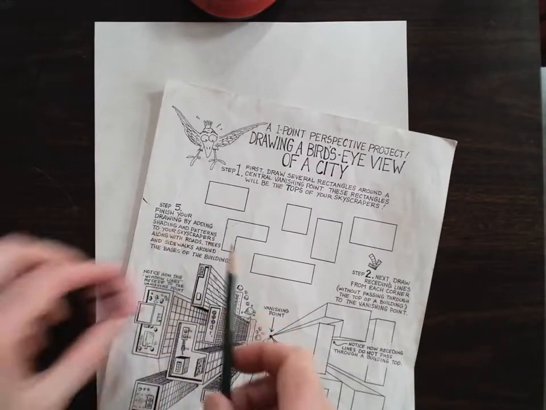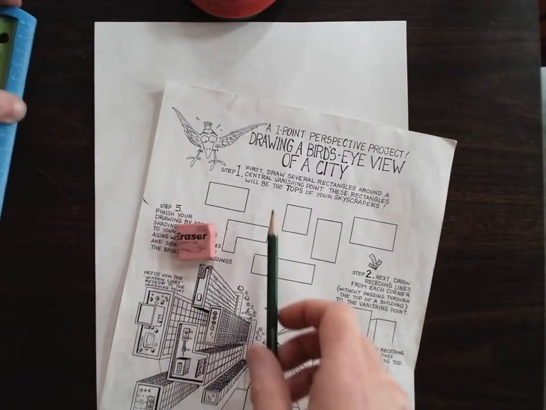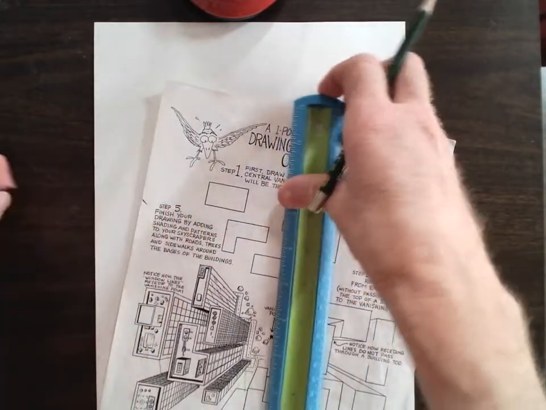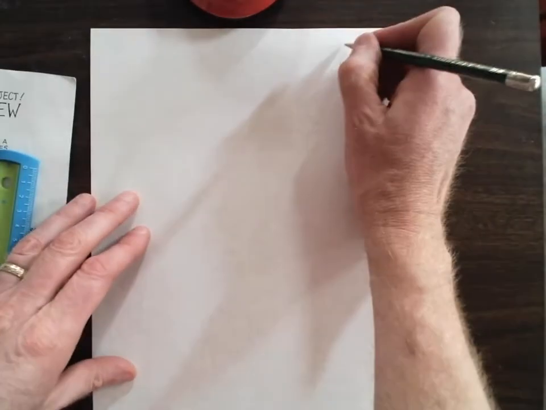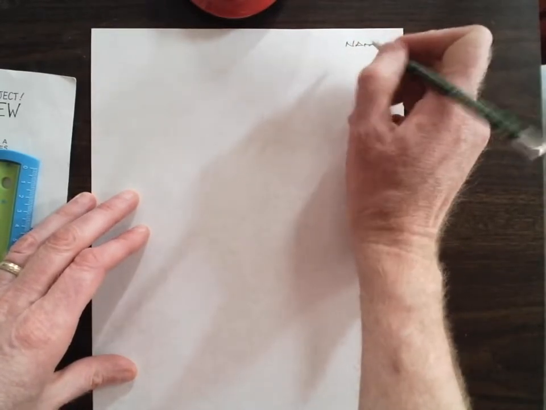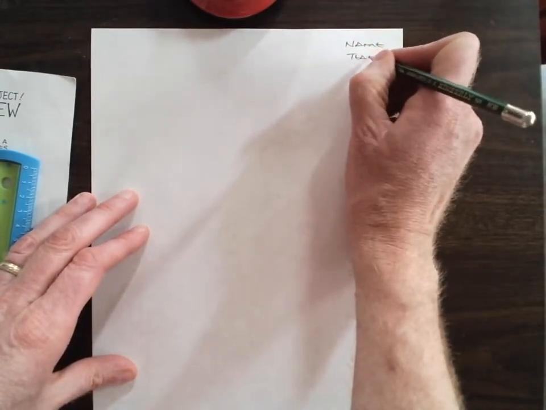Alright, we are going to start working on our perspective drawing of a city. So you should have a piece of paper, a handout, a ruler, an eraser, and a drawing pencil. These are the things that we need. First of all, let's go ahead and get your name and teacher up here in the corner.